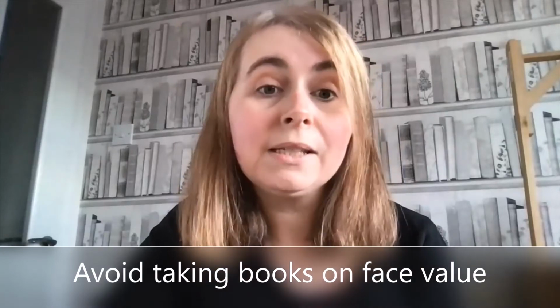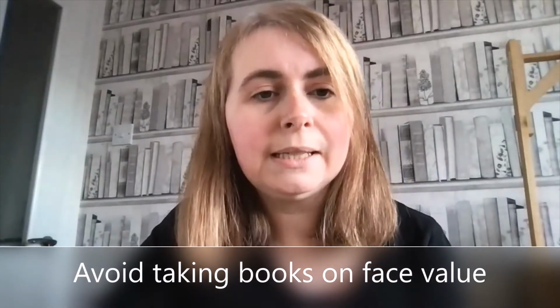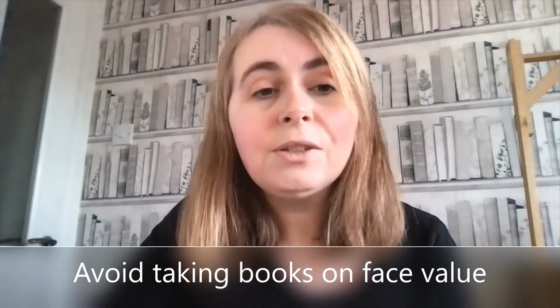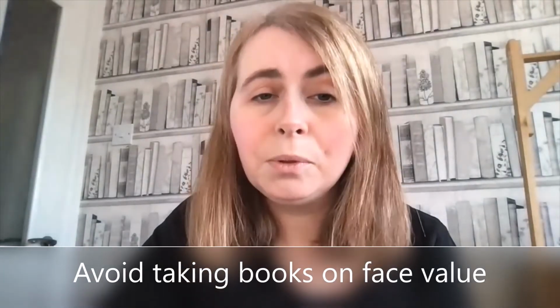Top tip number 4, avoid choosing a book by its cover or indeed by its title. If there is a keyword in the title of a book, that doesn't necessarily mean it will be suitable for that particular topic. So for example, if we look at this book here, which is On a Beam of Light, you might be tempted to think that the book will heavily be focused on the light and the speed of light, or perhaps properties of light.